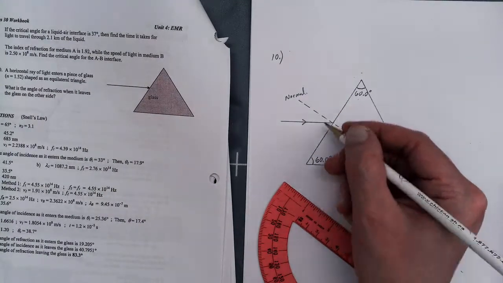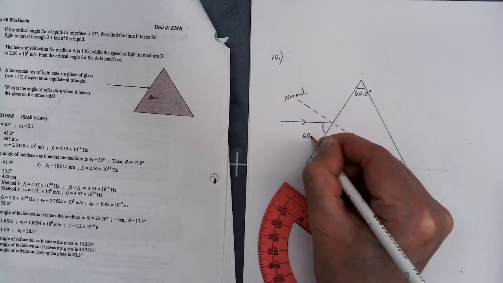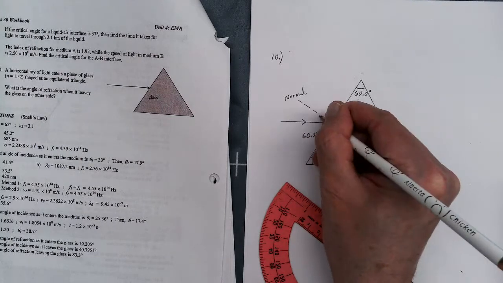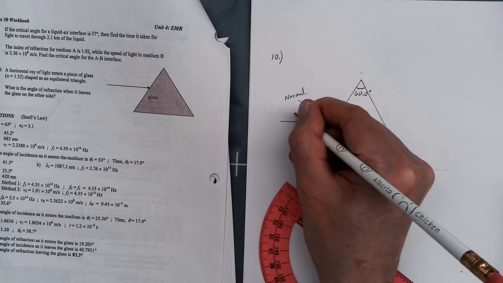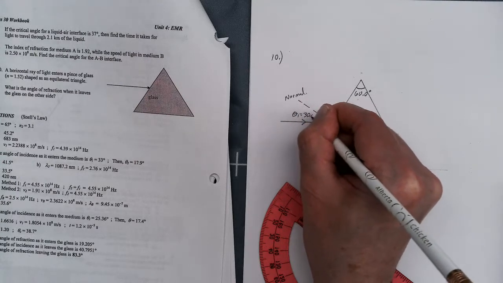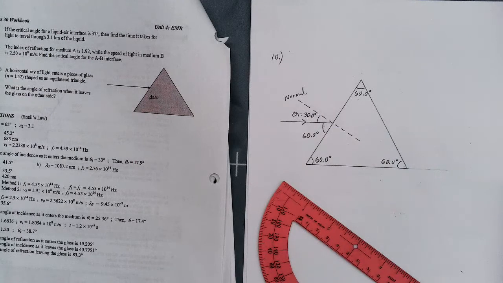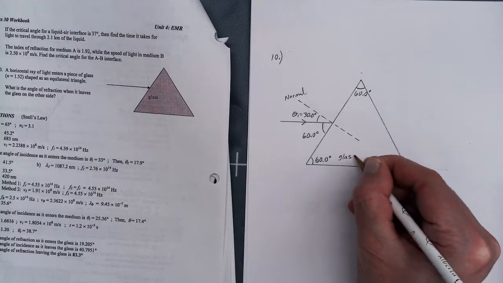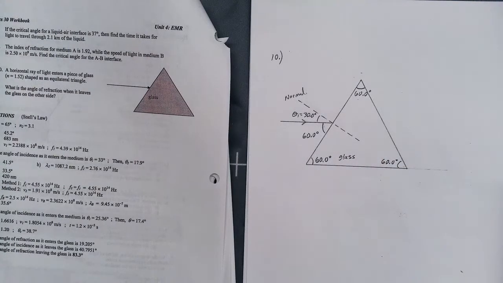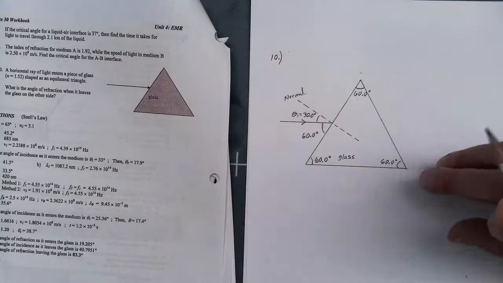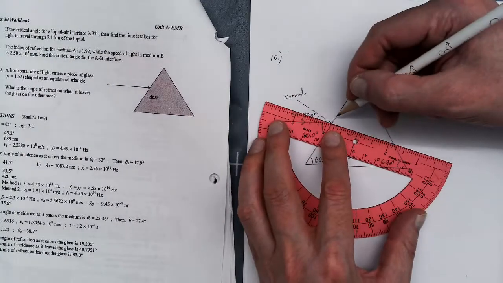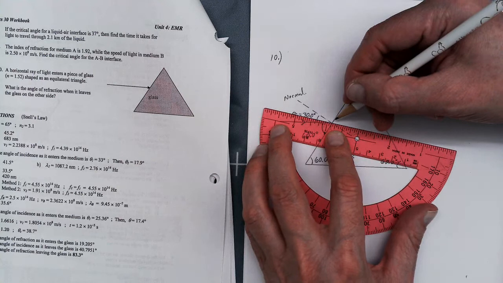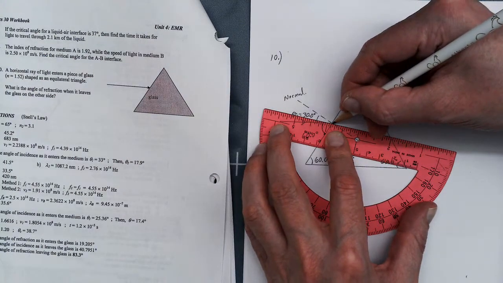Now if this, of course, is 60, then this right here would have to be 60 degrees as well. That leaves this obviously being 30 degrees. So theta 1 is 30 degrees. Now I like 1s, 2s, 3s, 4s in this type of problem because it goes from 1 to 2 to 3 and follows a nice order. Now we know it's going into this glass, and the glass has an index of refraction higher than air, so it's going to refract towards the normal. And so it'll do something like this. I won't make it too dramatic there, but something like that.